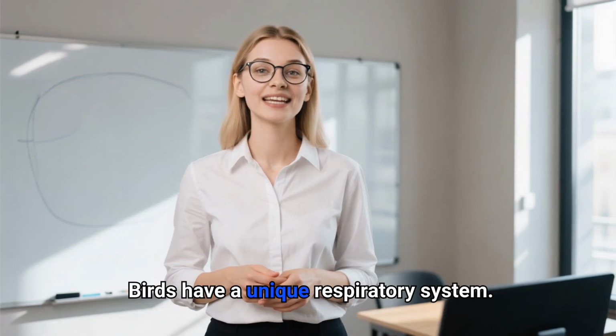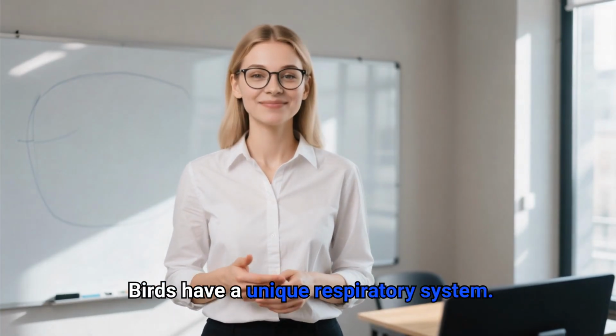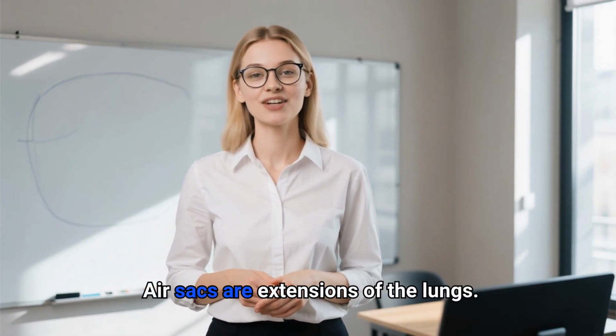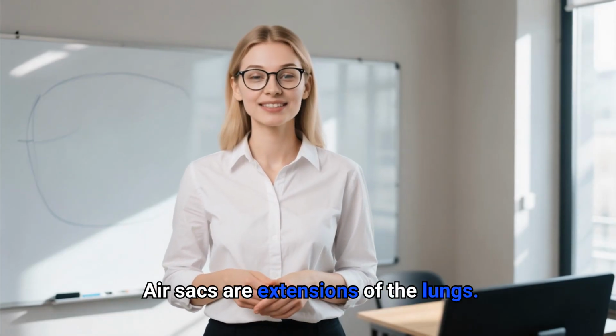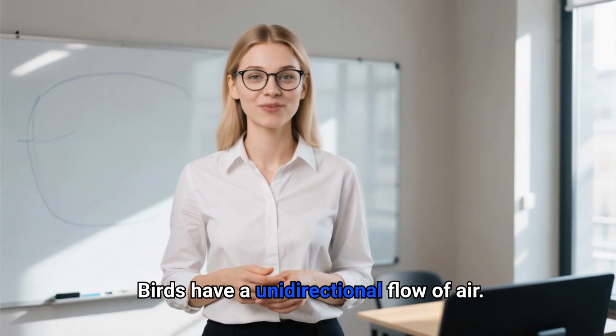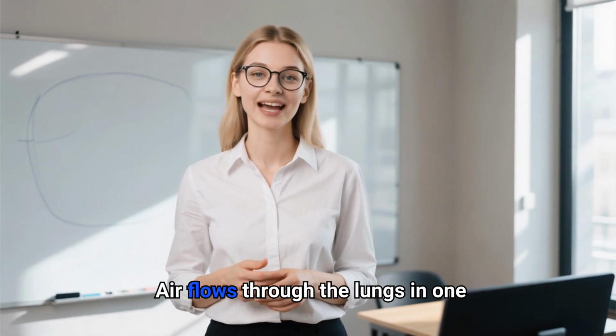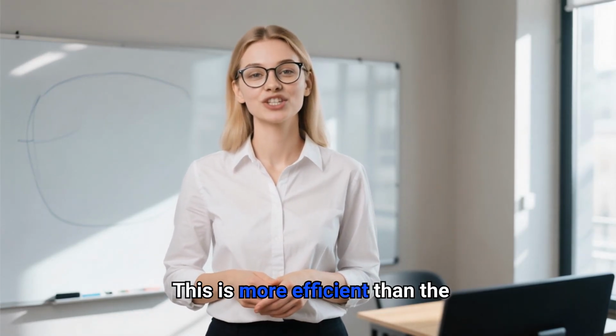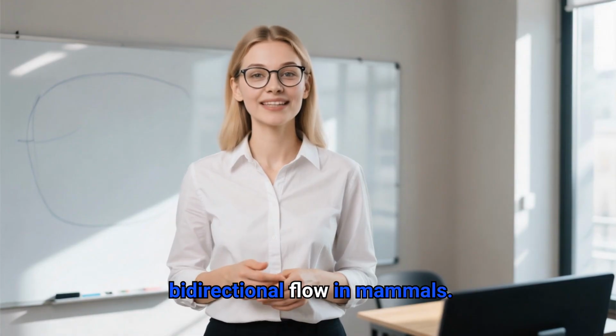Birds have a unique respiratory system. They have lungs and air sacs. Air sacs are extensions of the lungs. They are located in the body cavity. Birds have a unidirectional flow of air. Air flows through the lungs in one direction. This is more efficient than the bidirectional flow in mammals.